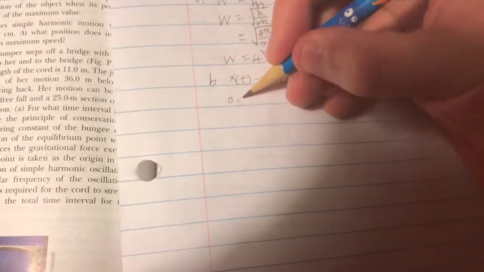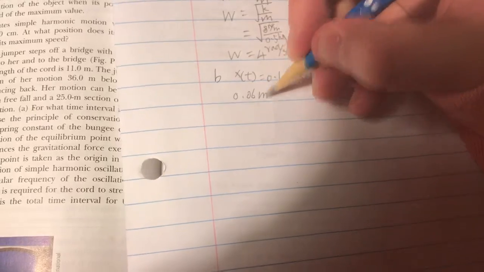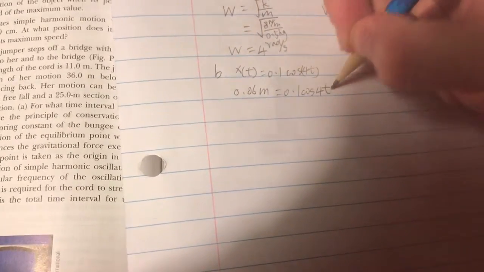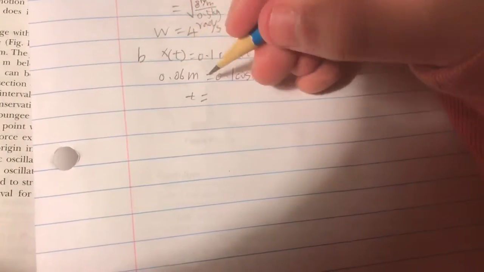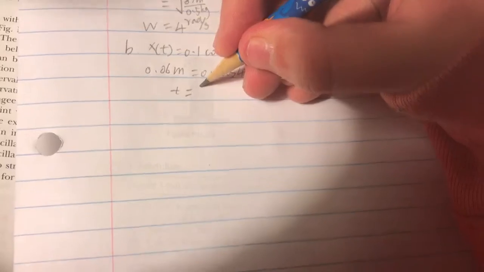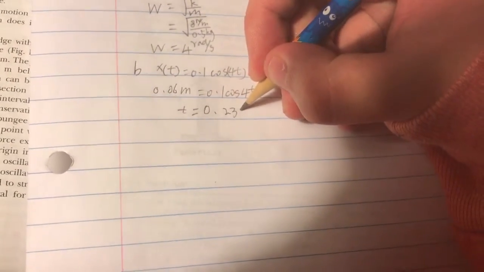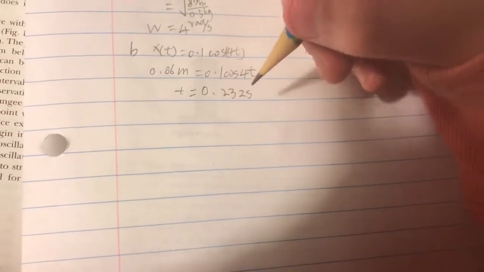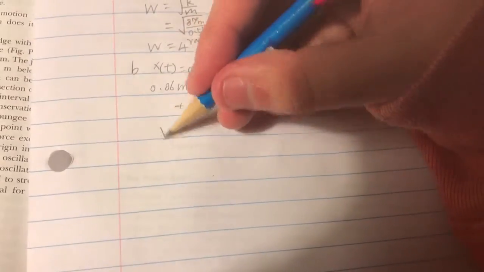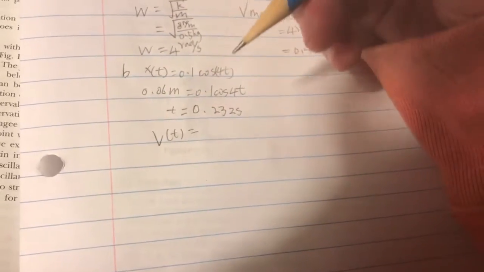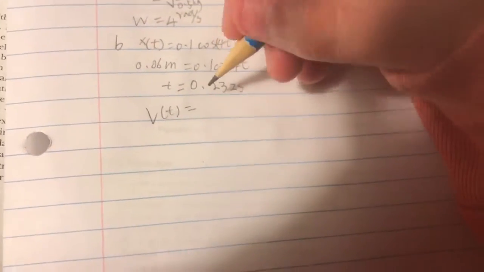Now the given distance is 0.06 meters. We do this in order to find the time that it takes to travel this much distance. And we will get the time to be 0.232 seconds. Now we plug in this time to the velocity and acceleration separately to find velocity and acceleration.